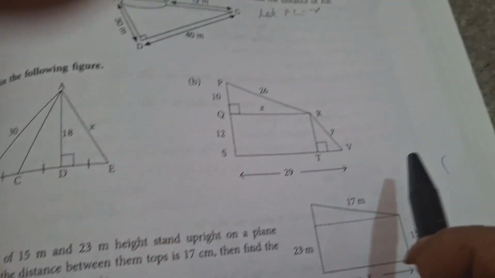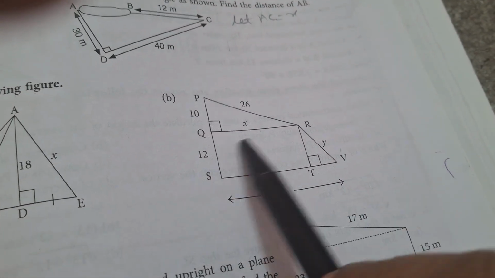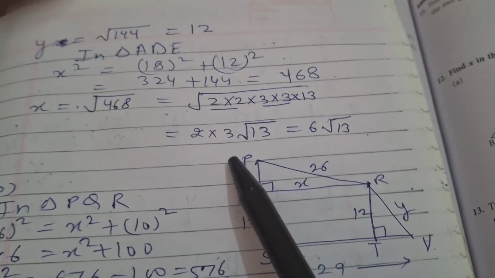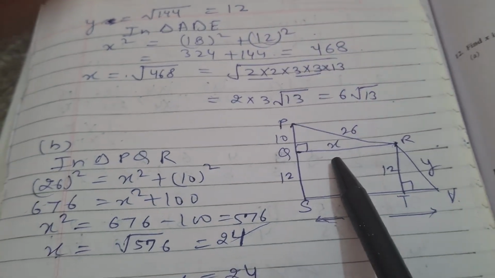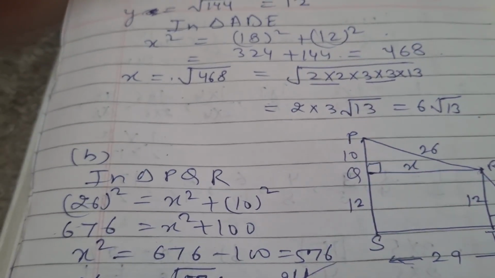Now in the figure B, you have to calculate x and y. See, this is one triangle and this is another triangle. So in triangle PQR, we know this is 10, this is 26. We can easily calculate x in triangle PQR. It is 24.